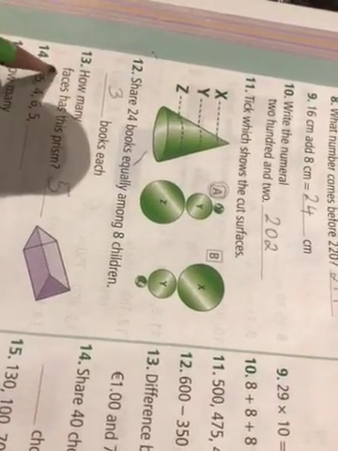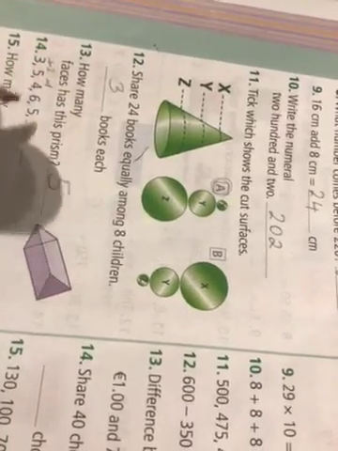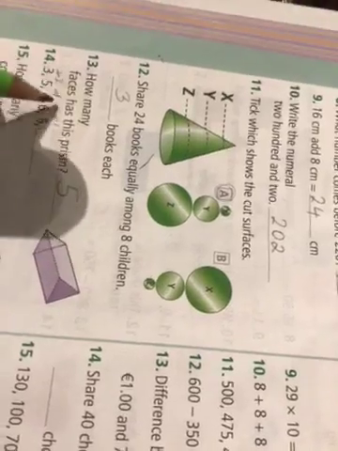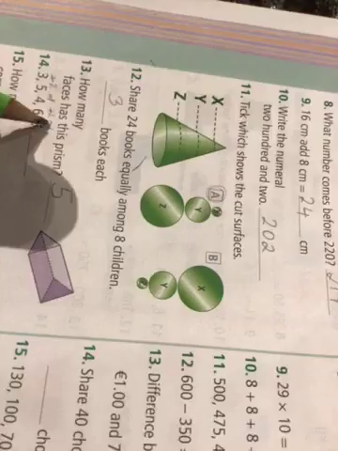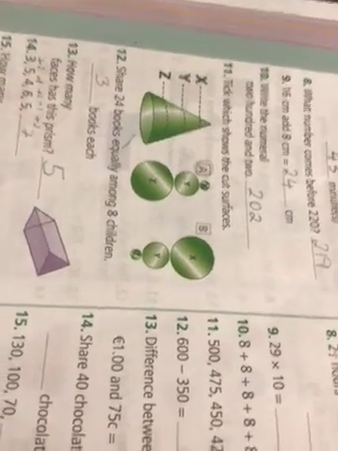3, 5, 4, 6, 5. Now, this is unusual. This seems to be going up and down. So we're going up plus 2 here. Then we're going down minus 1. Then we're going plus 2. Then we're going minus 1. So I see my pattern here. We're plussing 2, then minus 1. Plussing 2, minus 1. So we're going to plus 2 again, which will be 7.